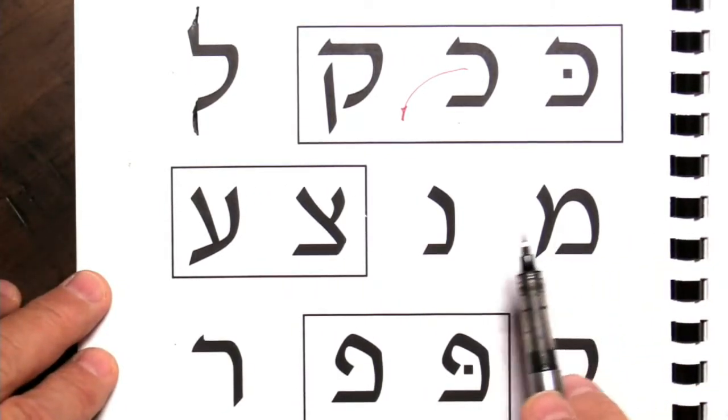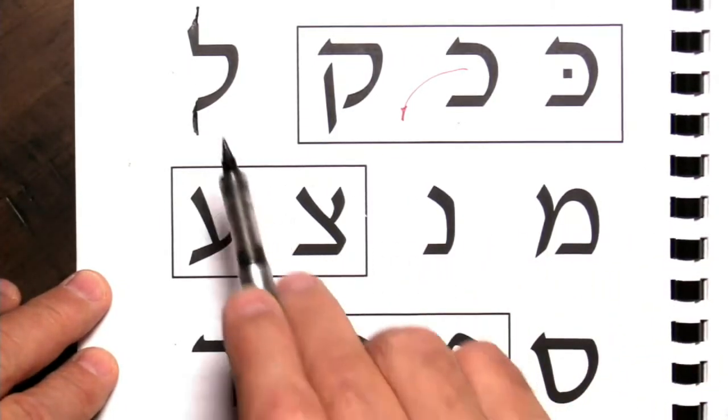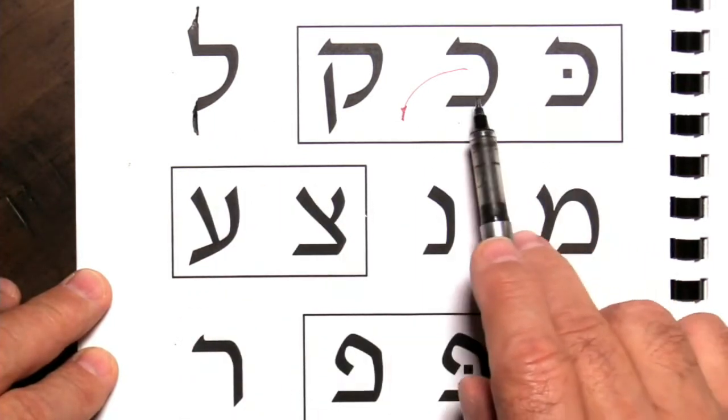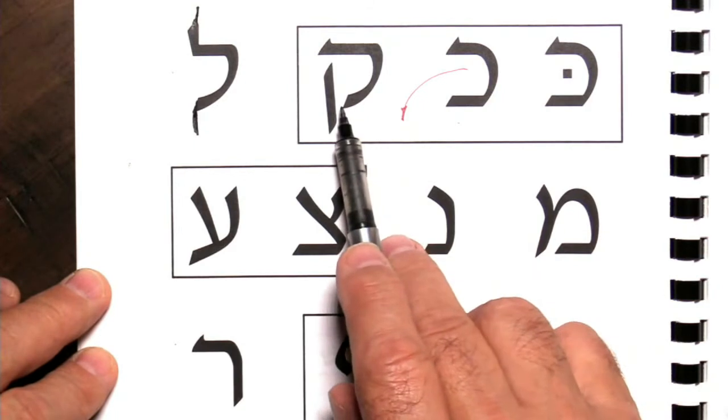Man on a mountain, nun kneeling, lumpy lighthouse. Cough out the P. Cover your mouth.